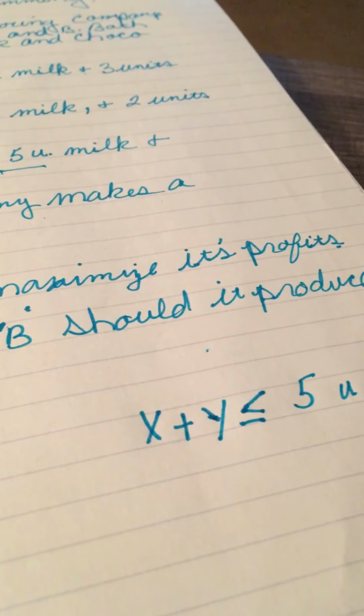So here is our first constraint: X plus Y has to be less than or equal to 5 because that's all the milk we have to use. Our second constraint will be 3x plus 2y has to be less than or equal to 12 because that's all the chocolate we have to use. Hold on, I have to check and make sure I'm doing that right. Yes.